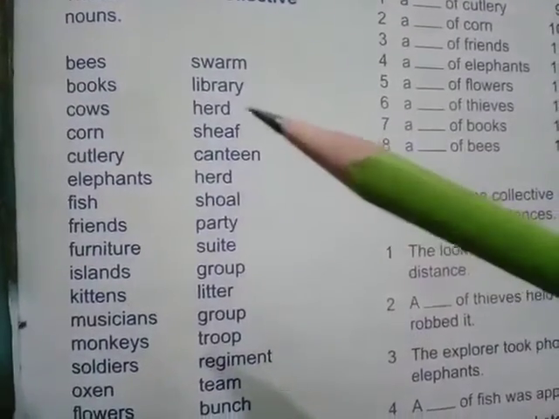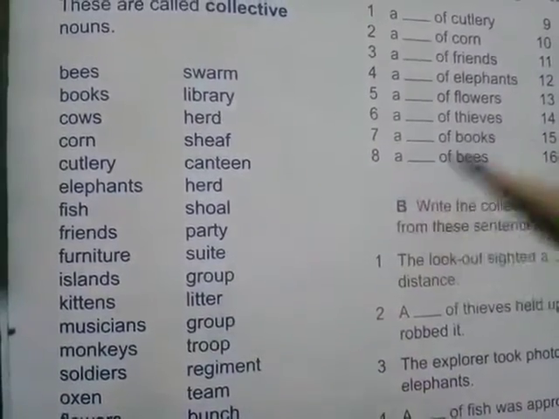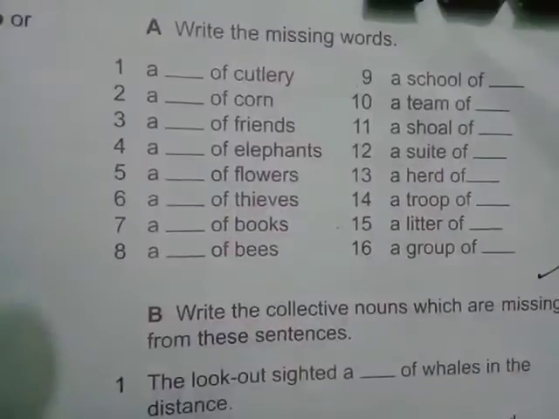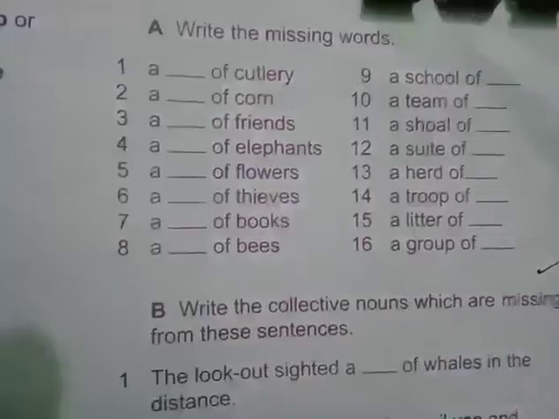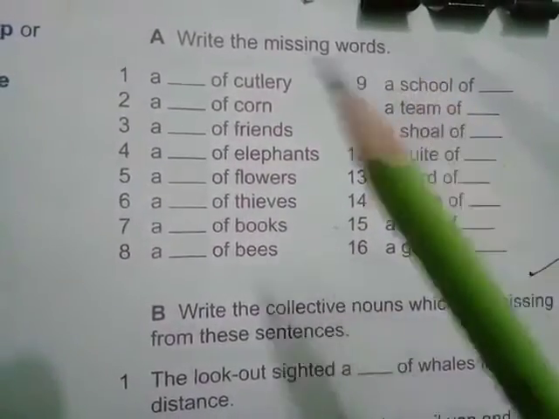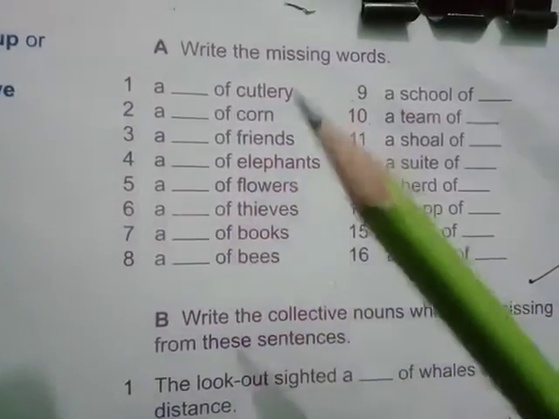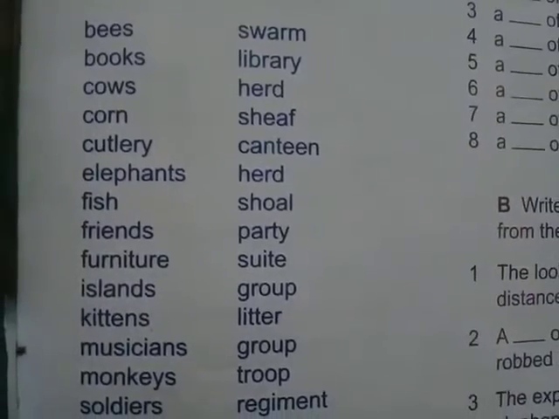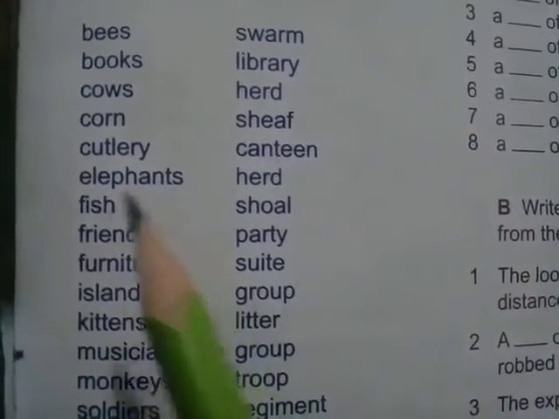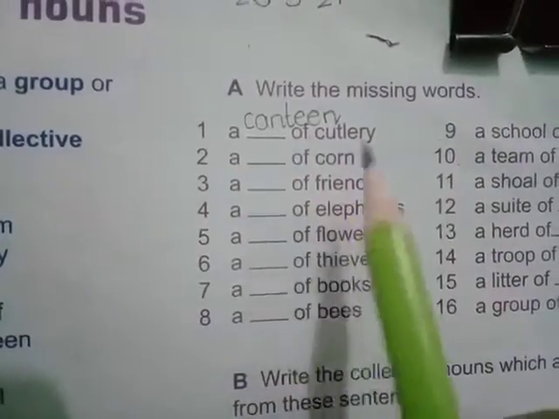Dear students, on the left side of our page we have a list of collective nouns, and with the help of this list we will fill in our exercise. Now let's start. Number 1 exercise is write the missing words. We have to write the collective nouns in these blanks. A dash of cutlery. Dear students, now let's find out. A group of cutlery will be canteen. So the answer will be a canteen of cutlery.